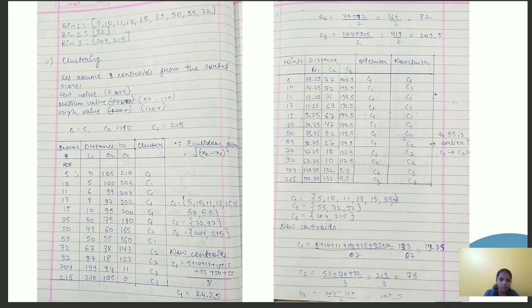So how will we calculate? 5 minus 5 is 0, 0 whole squared is 0, so our C1 is 0. Now we calculate C2: 110 minus 5, which is 105. We put these values into the formula and calculate all the values for the clusters.